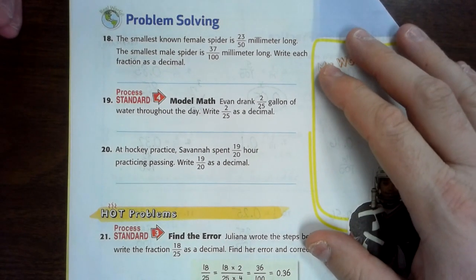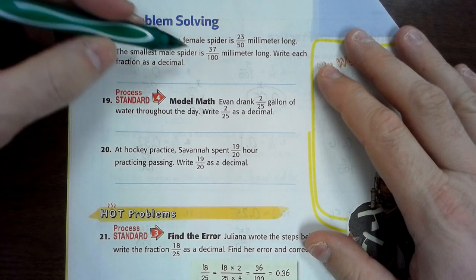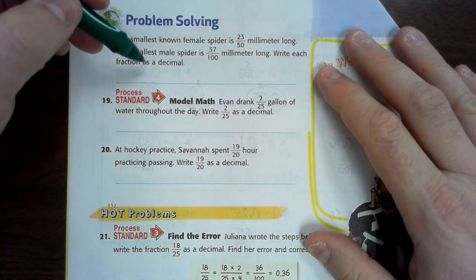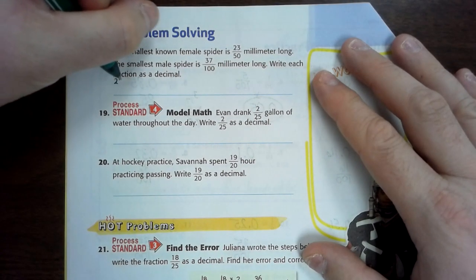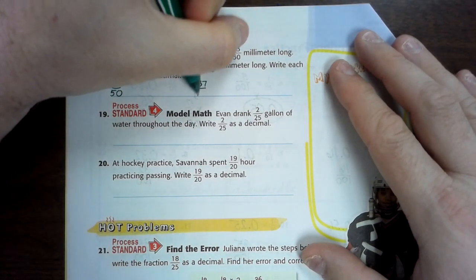Number 18. The smallest known female spider is 23/50 millimeter long. The smallest male spider is 37 hundredths millimeter long. Write each fraction as a decimal. So we have this one right here, 23 over 50, and 37 over 100.